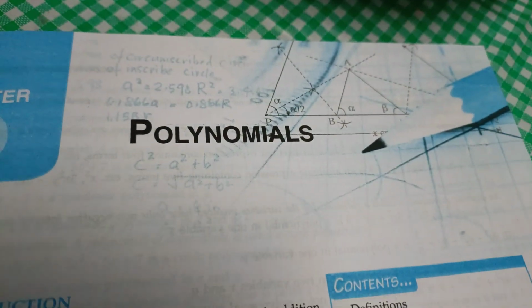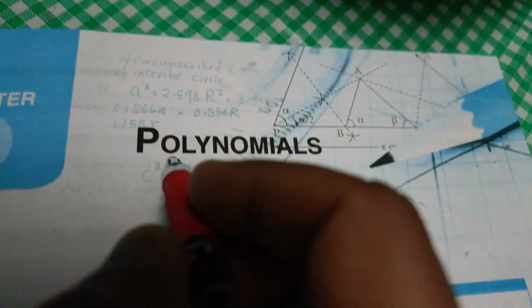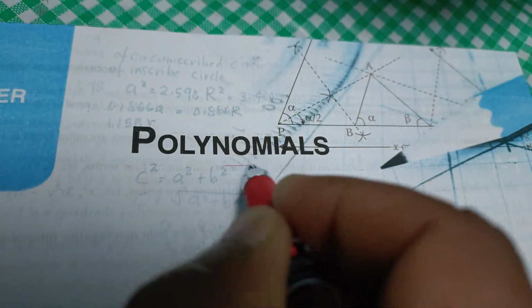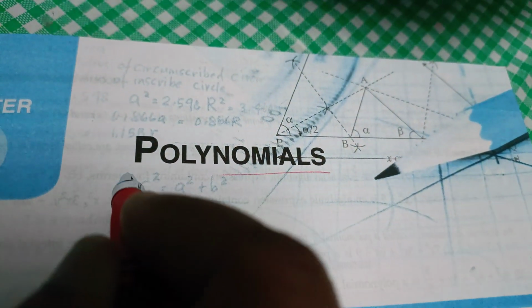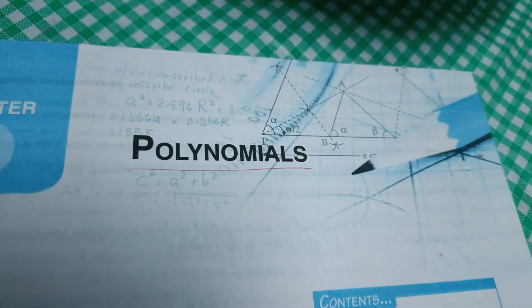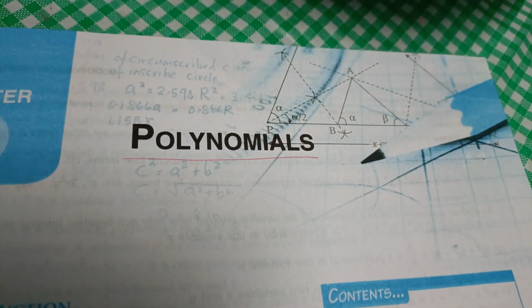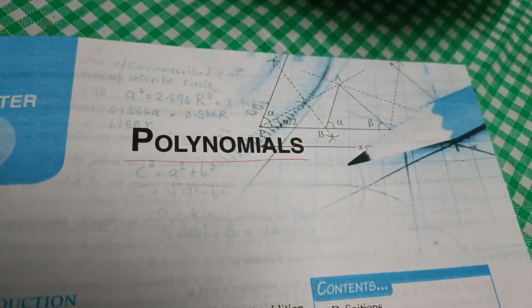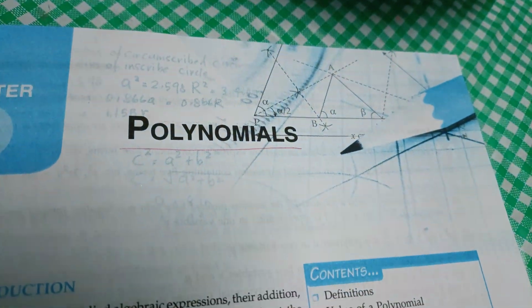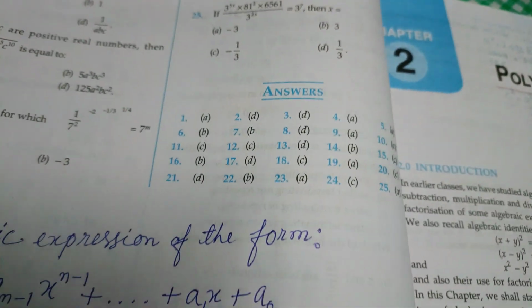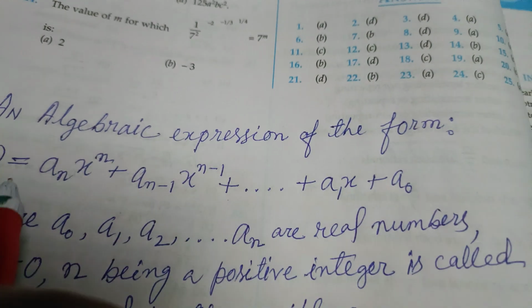Hello students, today we'll discuss the term polynomials. See here, the topic polynomials for class 9 in chapter 2. Before attempting the exercises, first of all we'll learn what polynomials are. Now I'll discuss what a polynomial is.